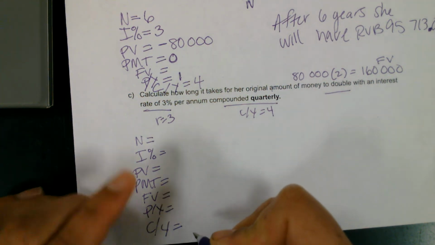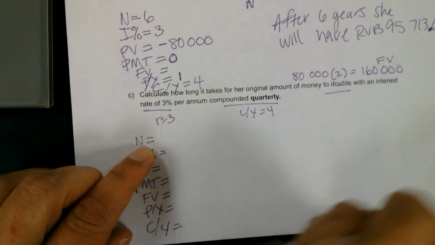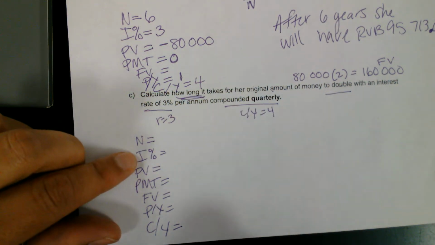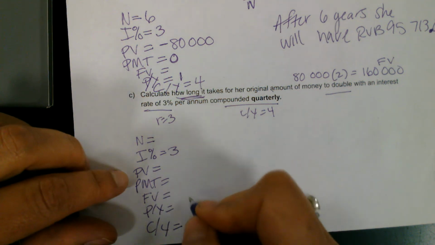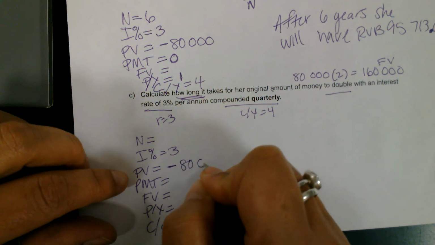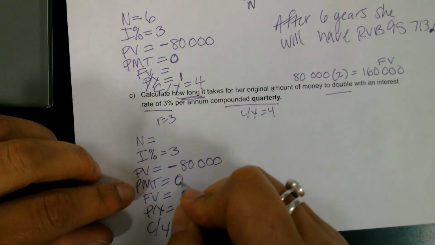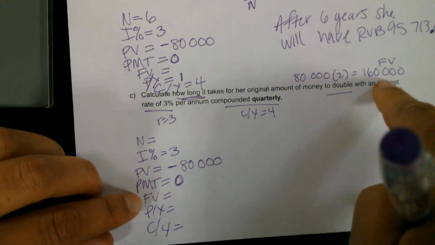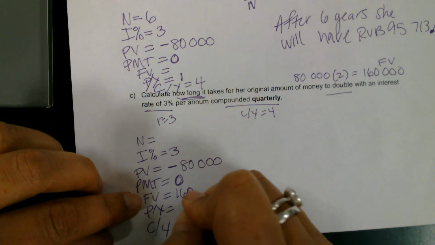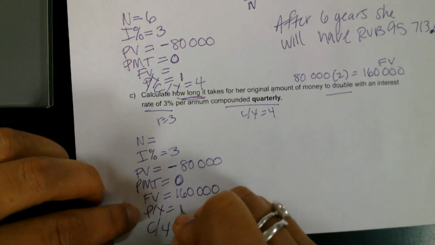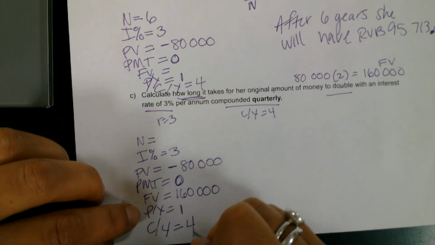Okay. So our N is going to be, ooh, we don't know. We need how long. So let's leave that blank. Our interest rate is 3. Our present value, remember, is negative 80 because she's now down. She gave it to the bank. PMT is 0. Our future value, now we get to put a number in because we want to make it 160,000. PY is 1, and we're doing it quarterly.